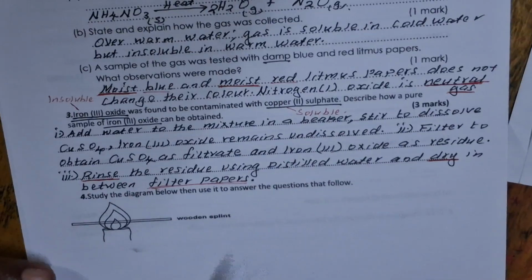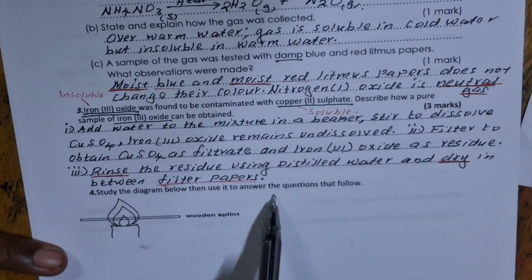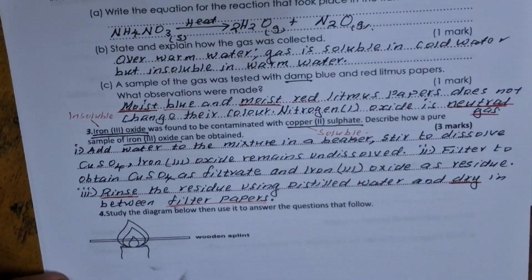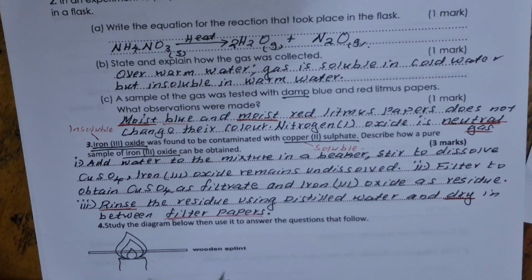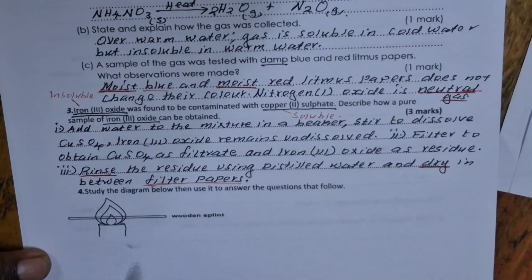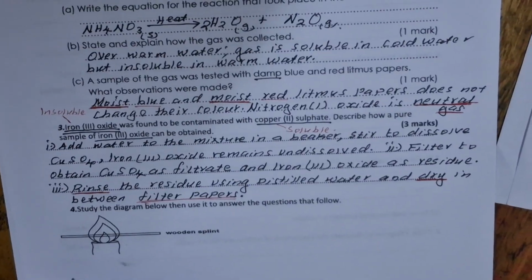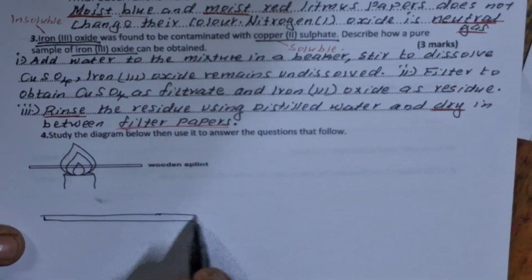We move to the next question. Study the diagram below, then use it to answer the questions that follow. Now the question that is being asked here is to draw the wooden splint after it has been removed from the setup that we have. So the first thing that we draw is to put the wooden splint, to show the wooden splint. This is our wooden splint.